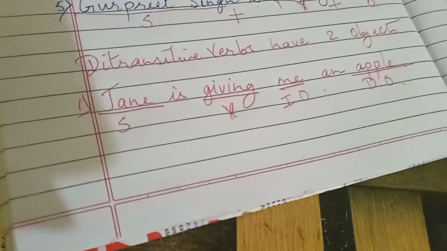Giving is the ditransitive verb in the sentence. See the order: subject plus verb plus indirect object plus direct object.